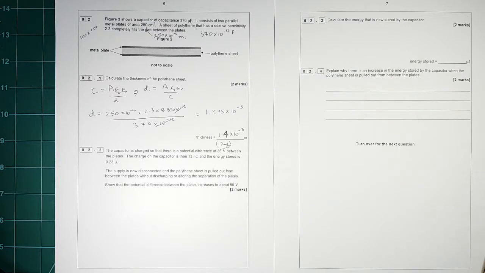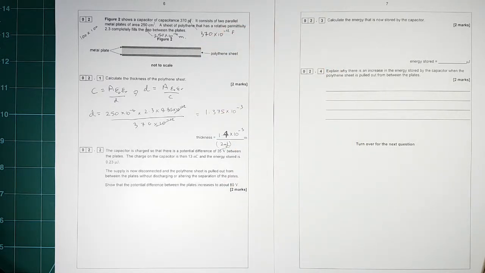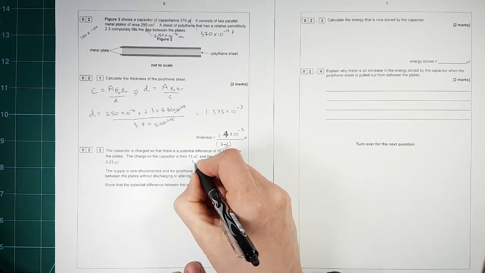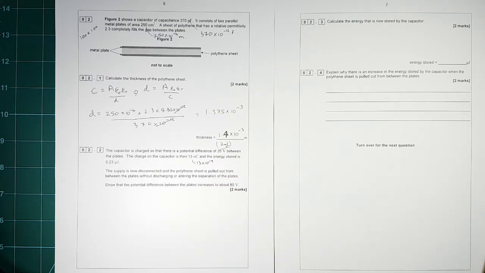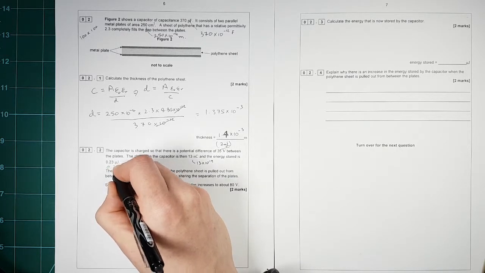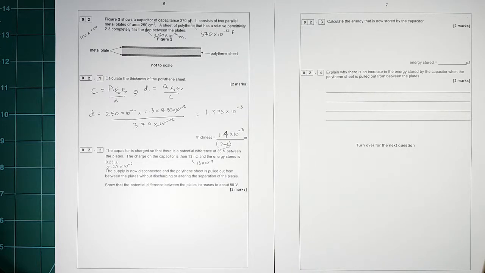Okay. The capacitor is charged, so there's a potential difference of 35 volts between the plates, and presumably they mean across the plates. The charge on the capacitor is 13 nanocoulombs, so that is 13 times 10 to the minus 9. And the energy stored is 0.23 microjoules, so that's times 10 to the minus 6. The supply is now disconnected and the polythene sheet is pulled out between the plates without discharging or altering the separation of the plates. Show that the potential difference across the plates increases to 80 volts.